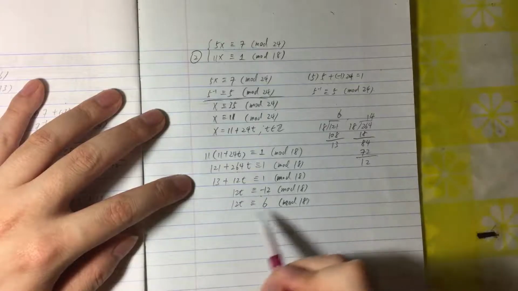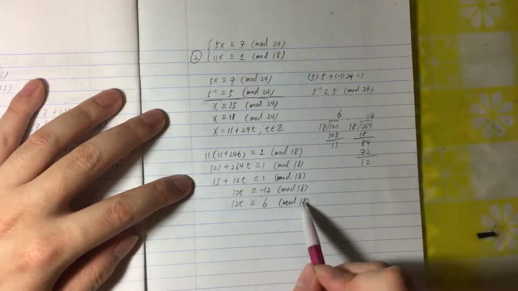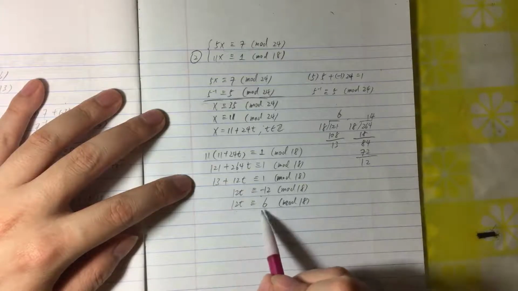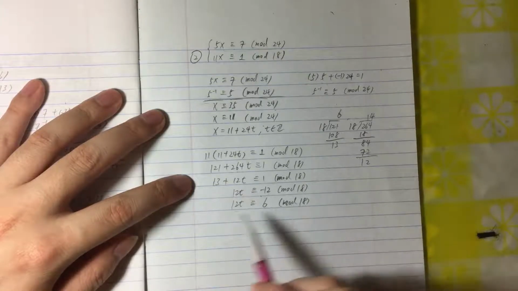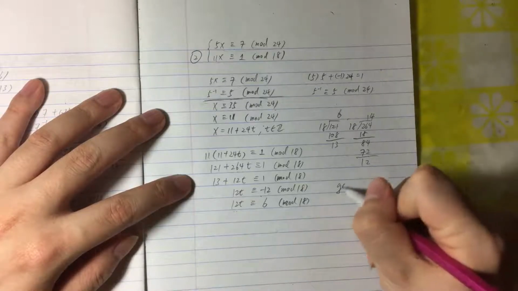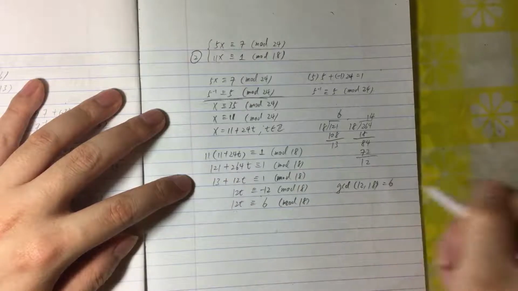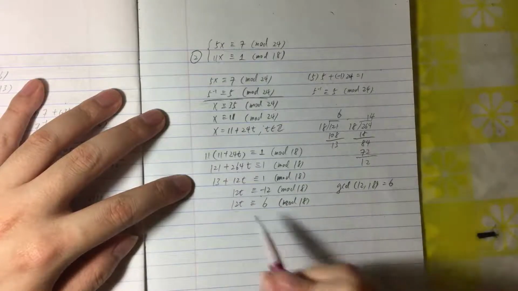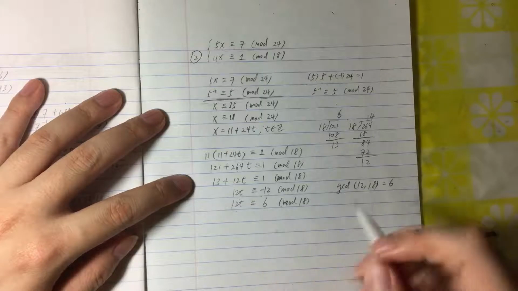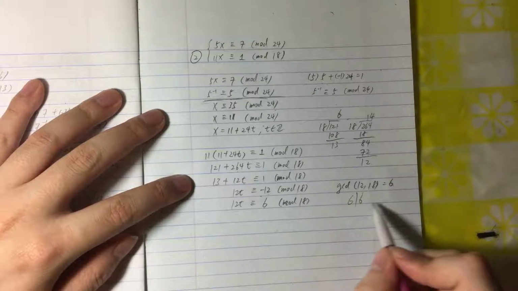Now this is a linear congruence. Next, we try to find the GCD of A and M. These three numbers are A, B, M. The GCD of 12 and 18 is 6. And we know that 6 divides 6. This 6 divides the other 6.